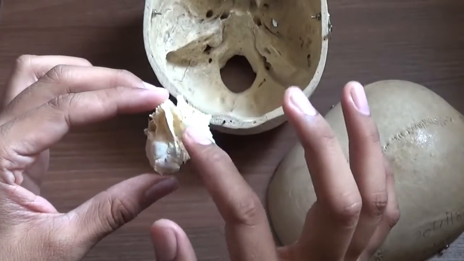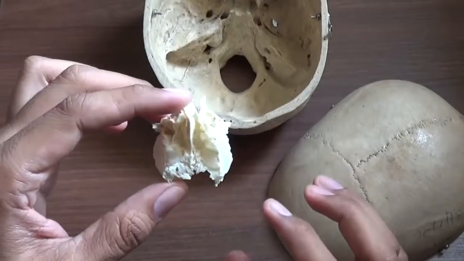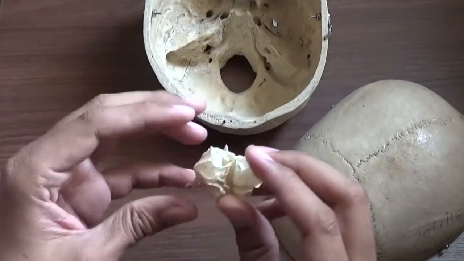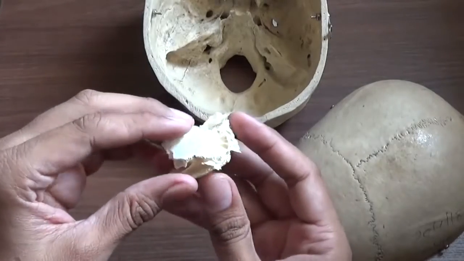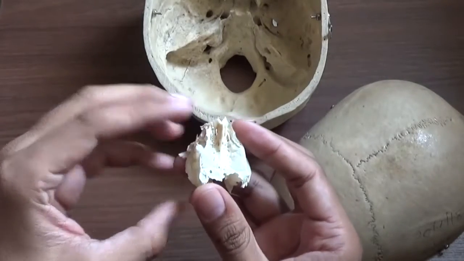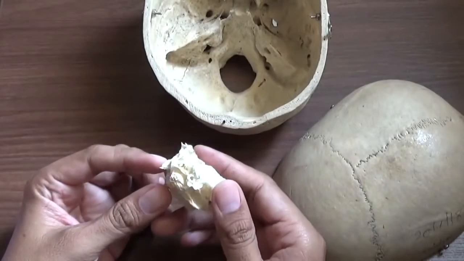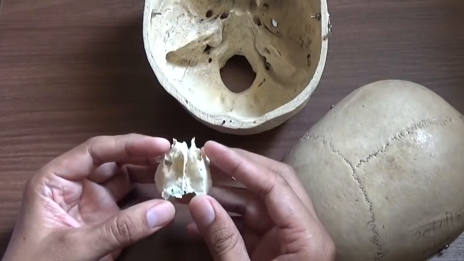More importantly, you can see in the midline there is a cribriform plate, a sieve-like bone having multiple openings for the olfactory nerves, and it's a very fragile bone. You should handle it very carefully. So this is the ethmoid, and that is lodging in the notch of the frontal bone. So this is another unpaired bone. I have a separate video regarding the ethmoid.